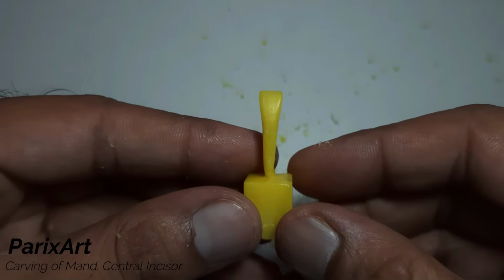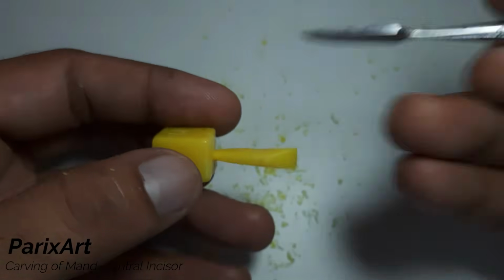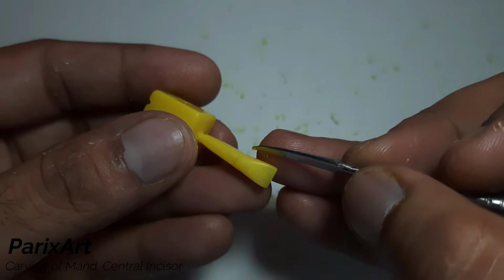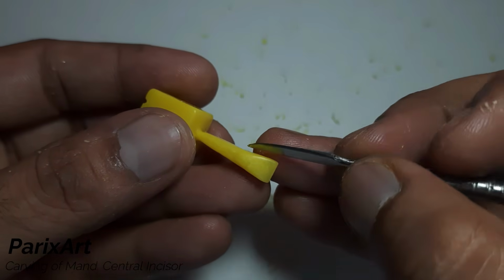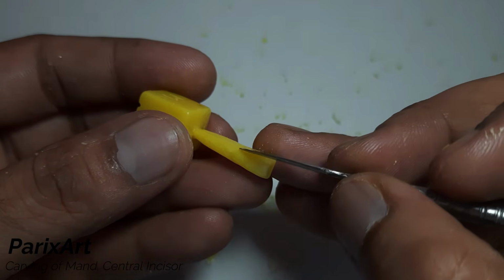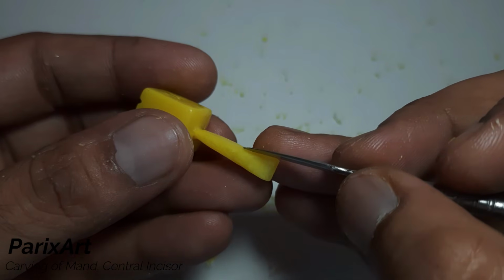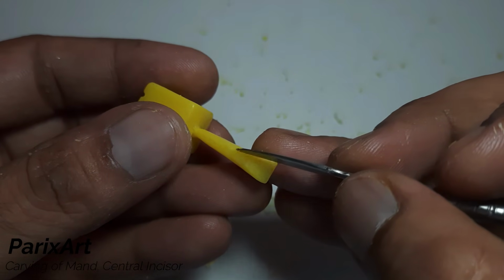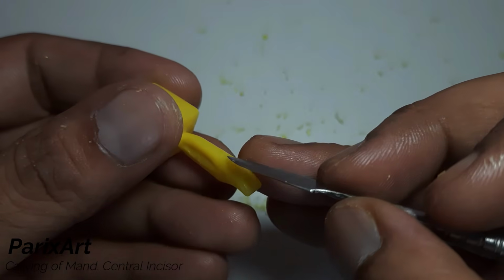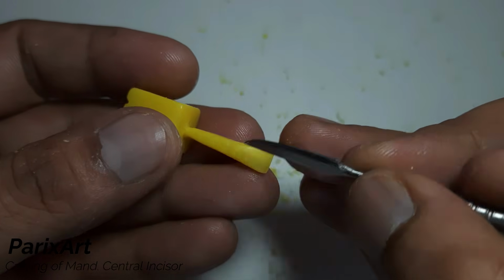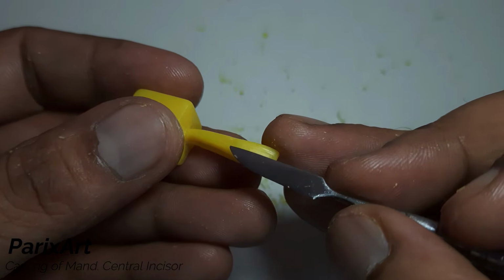Just the last thing, to get a little more mesio-distal convexity at the cervical and the middle third. See the angle of the carver blade. Run the carver mesio-distally.